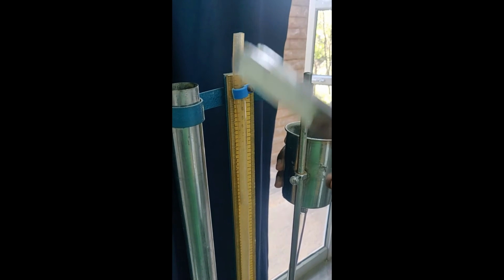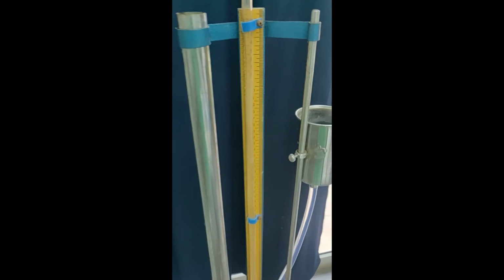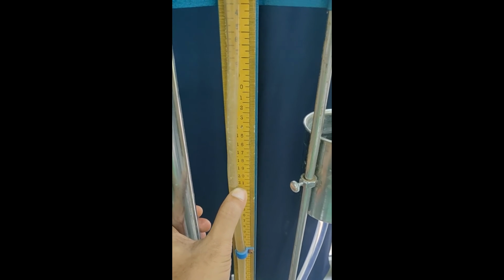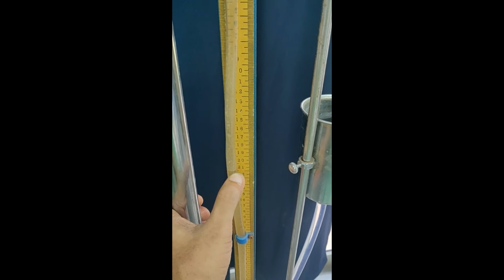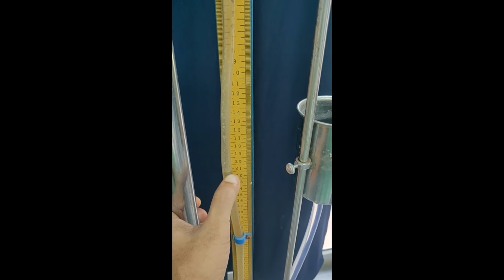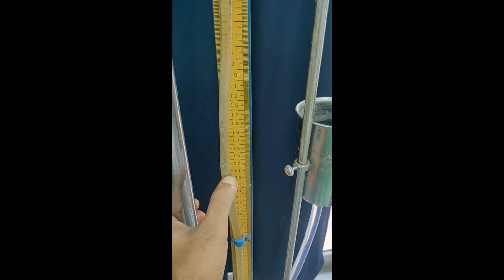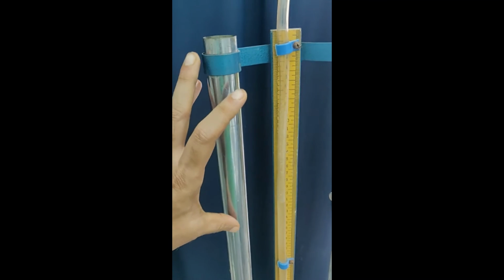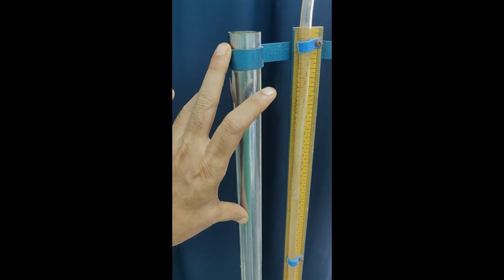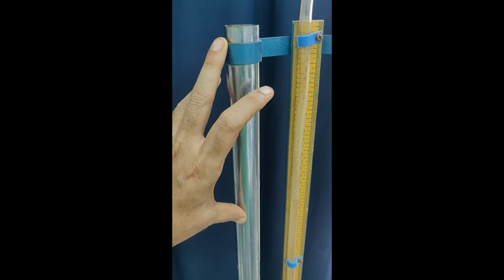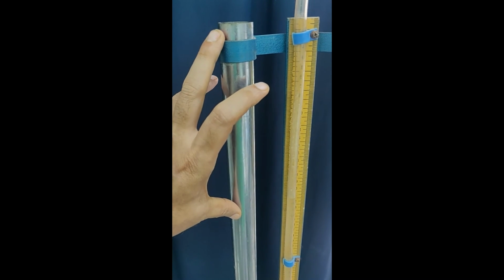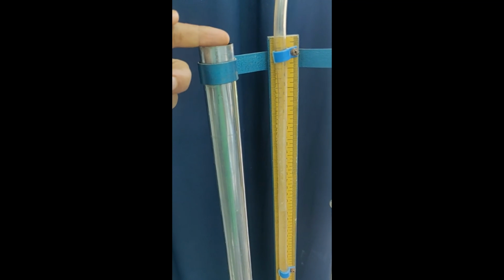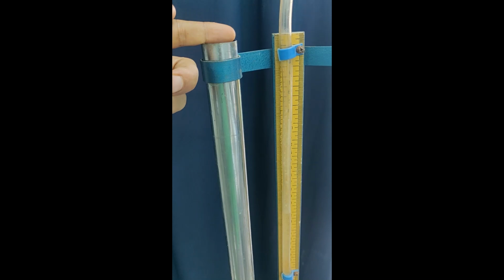So let's see what the level of the water is. Let's look at the length of this air column, or the water level in this tube. It is close to just below 21, just 21. So that implies that the length of this air column was 21 centimeters, and at 21 centimeters, the natural frequency of this air column was matching that of the external force, which is the tuning fork which we kept here.